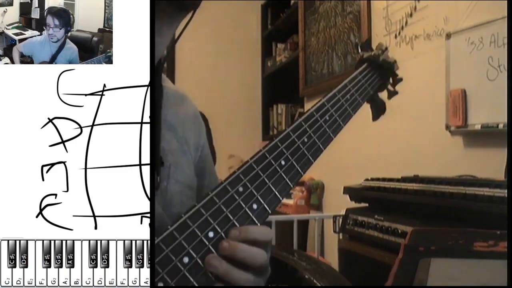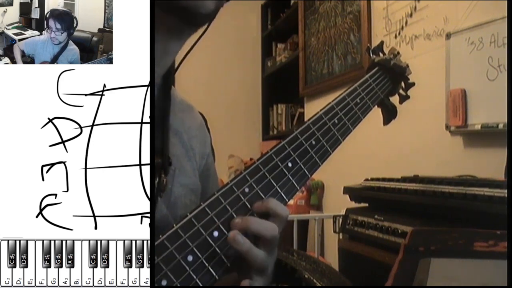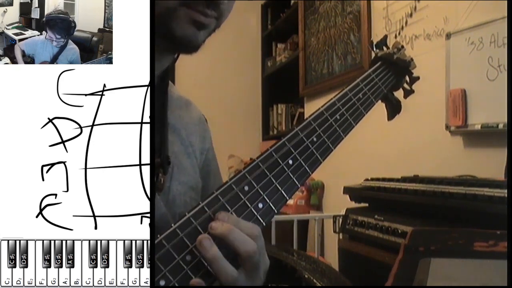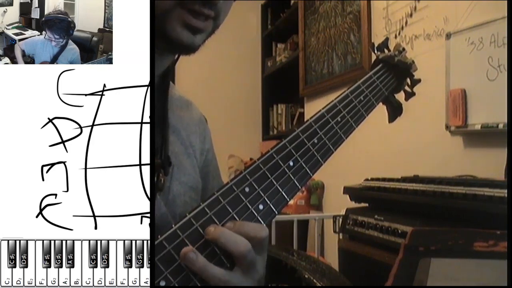Oh, I just realised you can't see that. I missed Aeolian as well. That's A Aeolian, B Locrian, and then it drops us all the way lovely back to C.